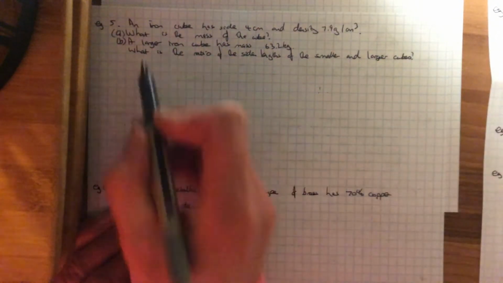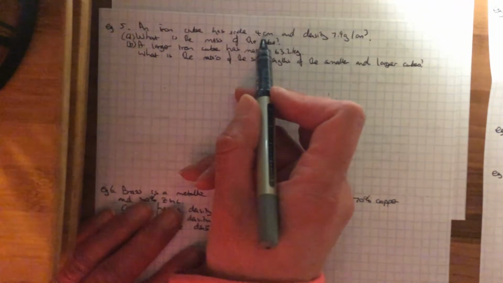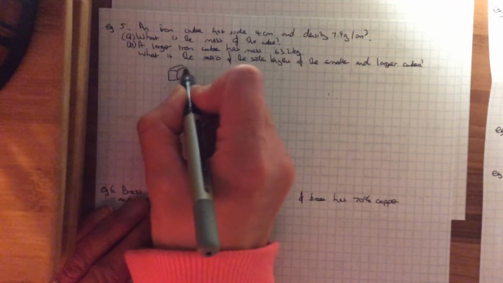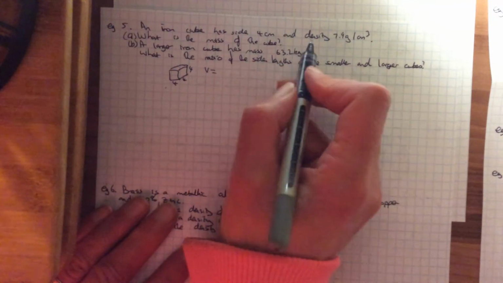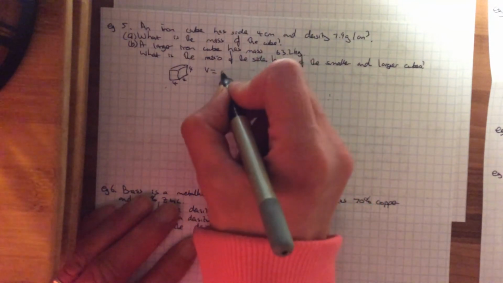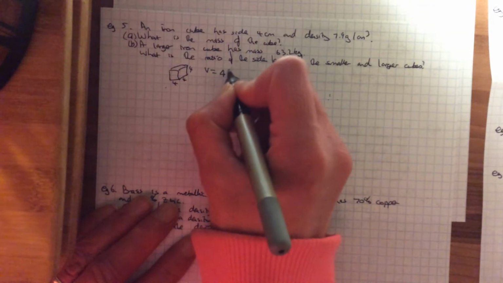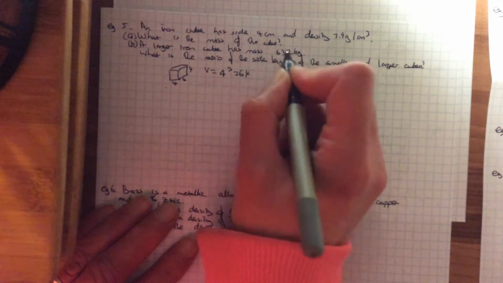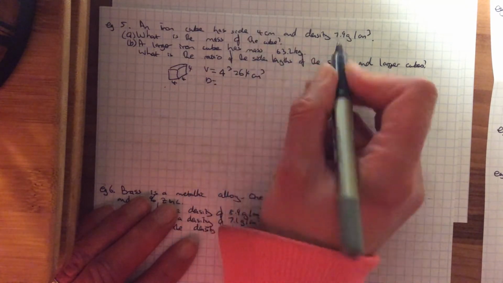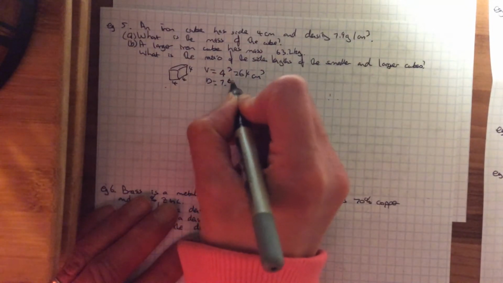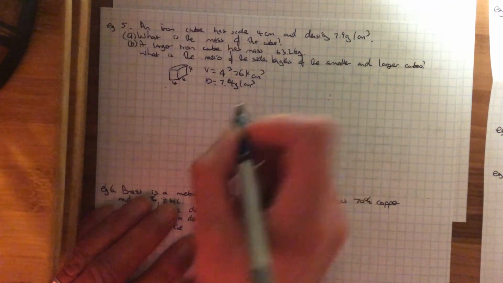Example 5. An iron cube has side of 4. So I'm picturing that. 4, 4, 4. So that means its volume, because we're dealing with density, so it's all mass, density, volume. So its volume is going to be 4 cubed, which is 64. Its density, and you're taking the units, that's centimetres cubed. Its density is 7.9 grams per centimetre cubed.